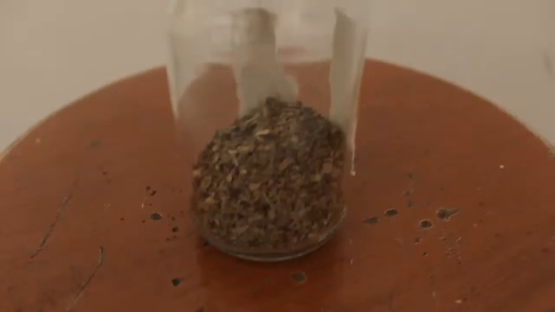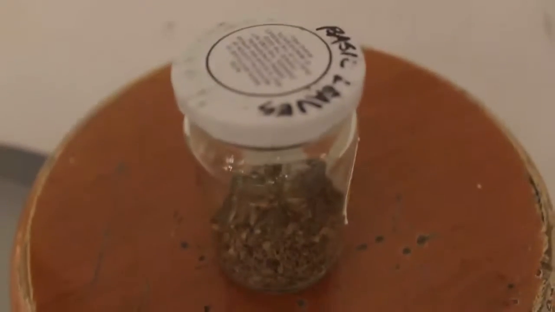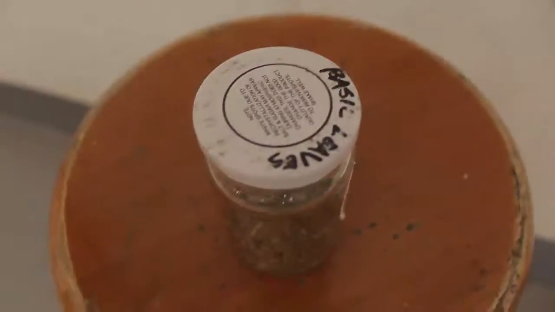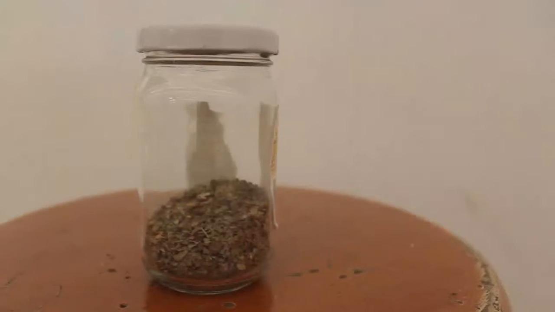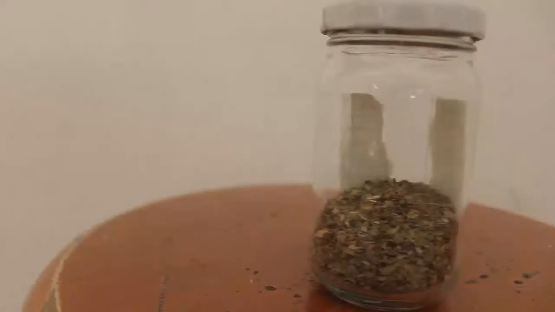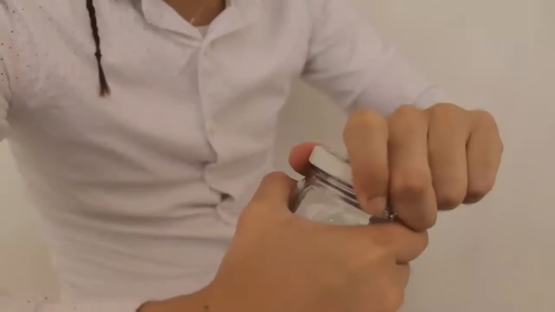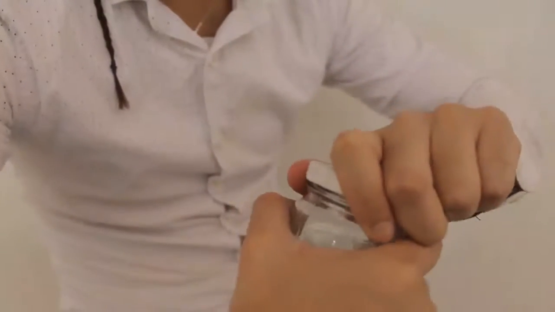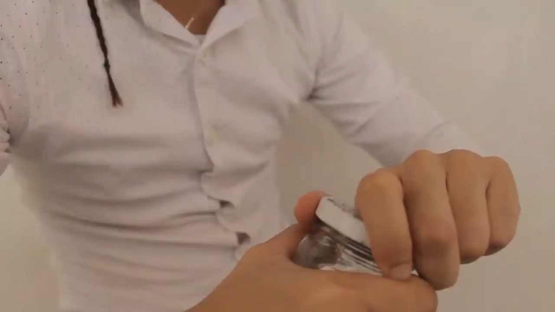Hi, so today I'm going to show you a real-life example of thermal expansion using this glass jar. The jar's lid is really tight.